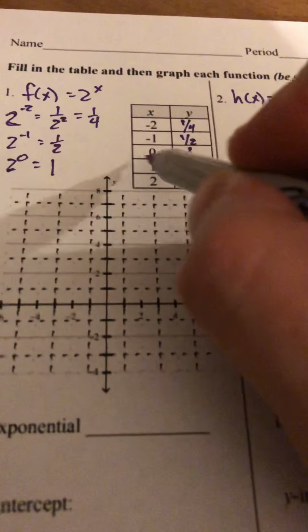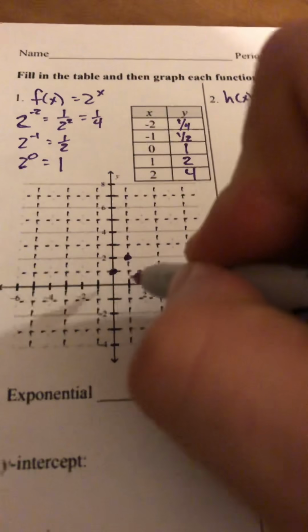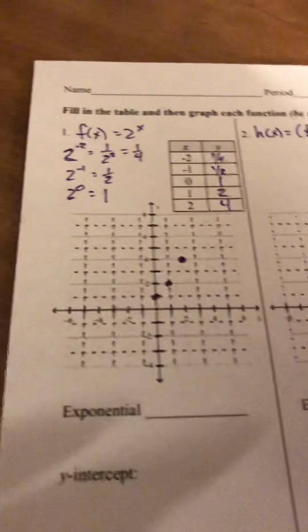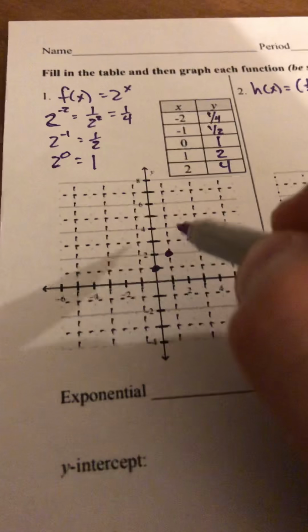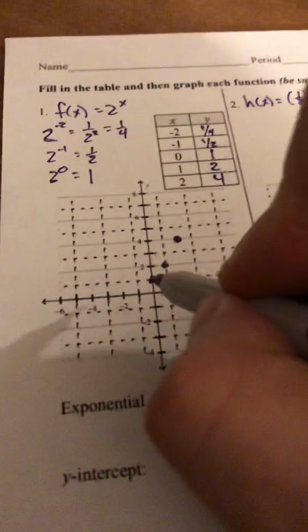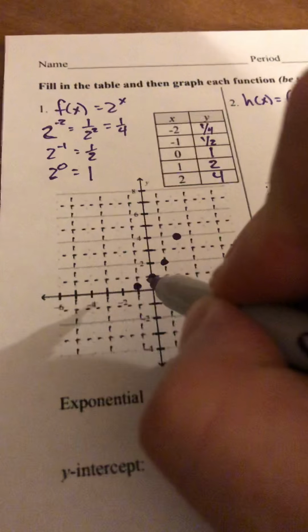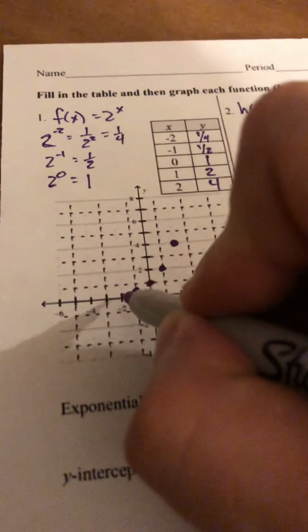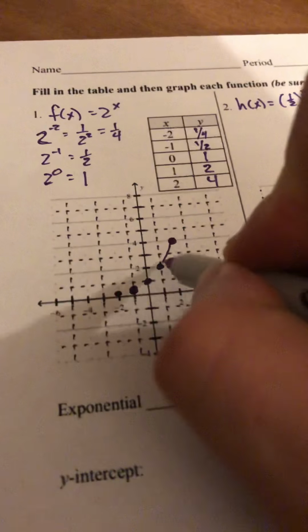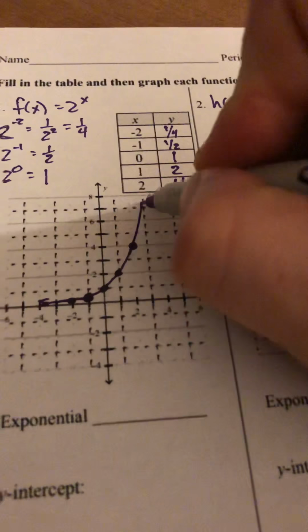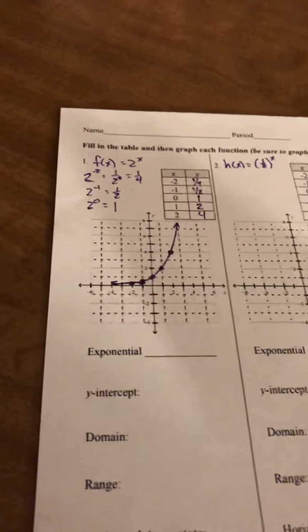I always start with the 0, so 0, 1. Then 1, 2, then 2, 4, and then go back to where x is negative. So negative 1, 1/4. I'm sorry, negative 1, 1/2. Negative 2, 1/4. And then you just graph that shape, and it gives you the shape of an exponential function.